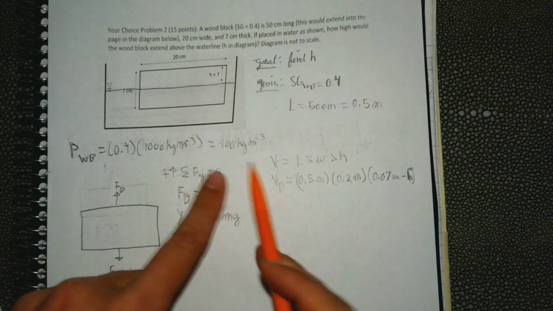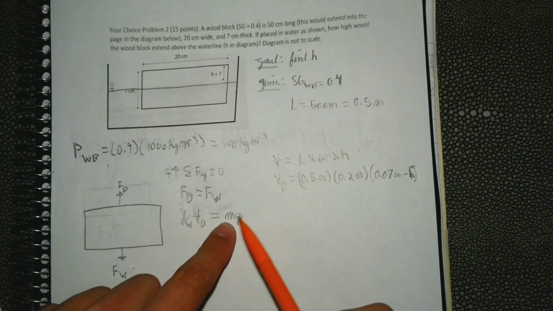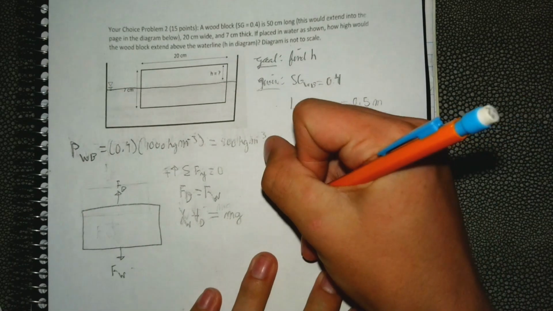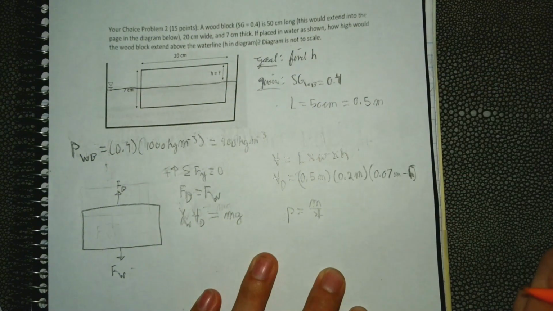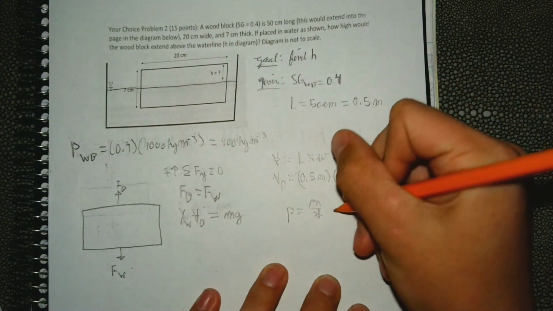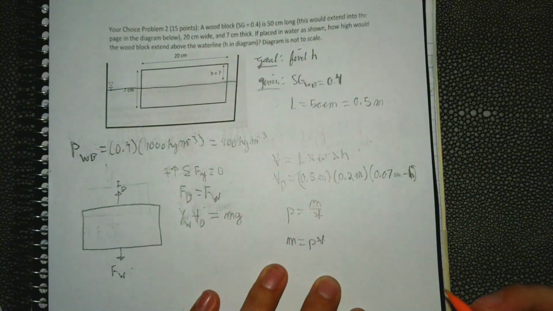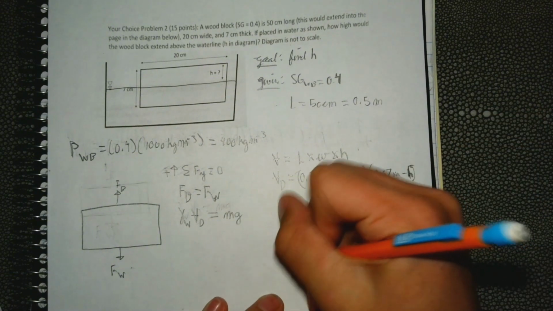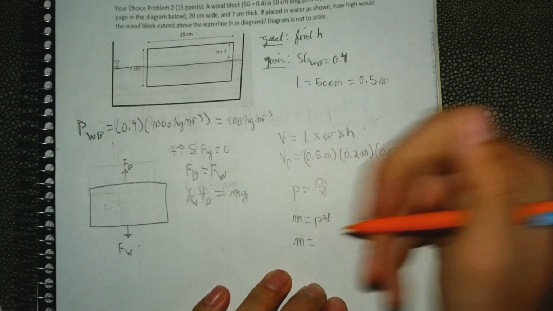So that's why we solve for the density of the wood block, because we need to know the mass of the wood block. We can use the density formula to find mass. Remember, the density formula is mass over volume. If we rearrange that, mass equals density times volume. We know the density, we solved for that. Now we need to know the volume of the wood block. So let's plug in these values, where the volume is just length times width times height, which we know all those.